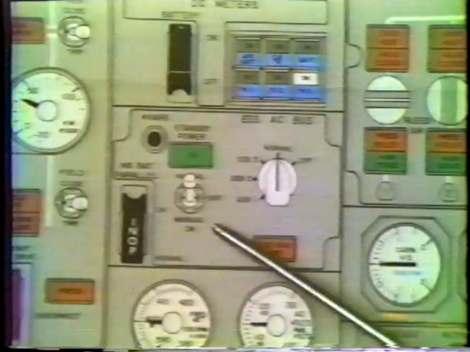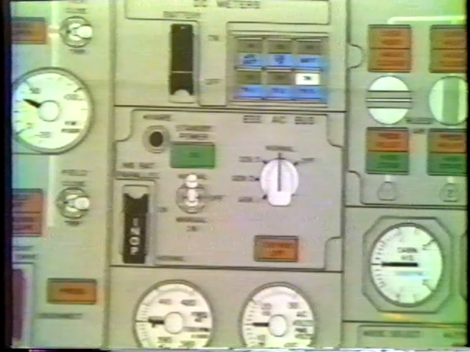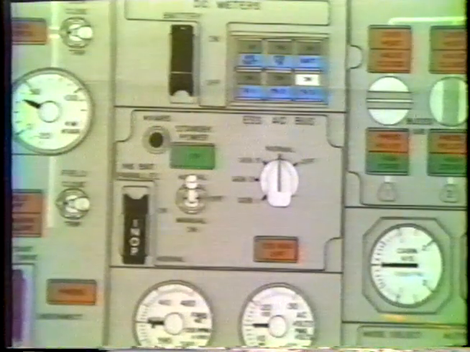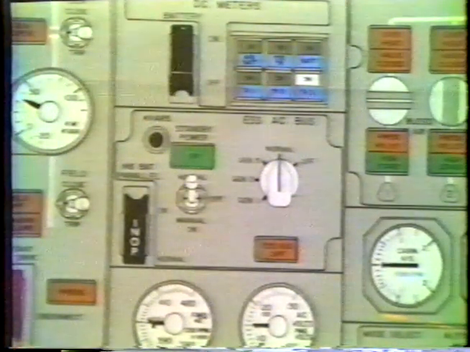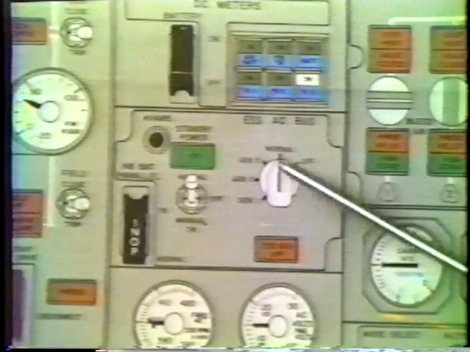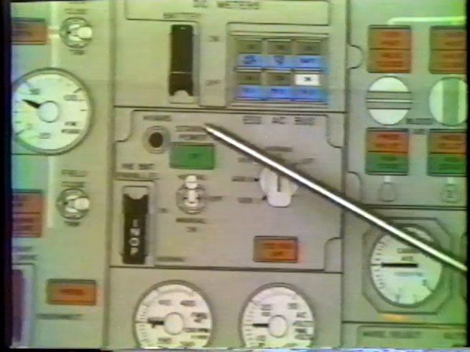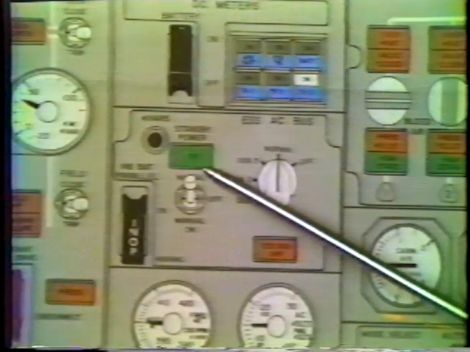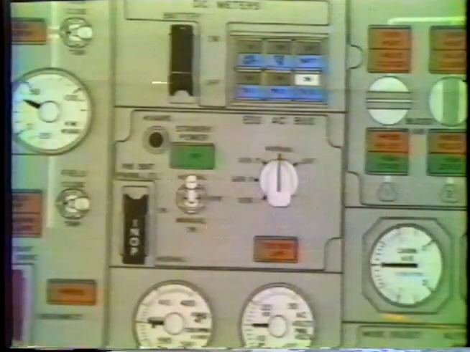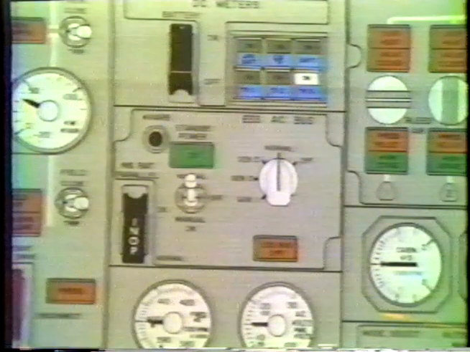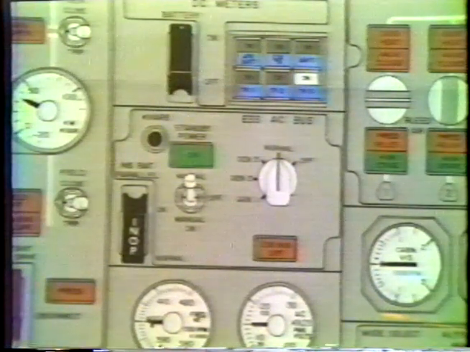Also, the manual on position is used to check the standby inverter for pre-flight on cockpit setup. I'm moving the switch from normal to manual on. The green light should come on, and the flight engineer should check the center instrument panels to see if the EGT and N1 gauges are operating and flags are not displayed.